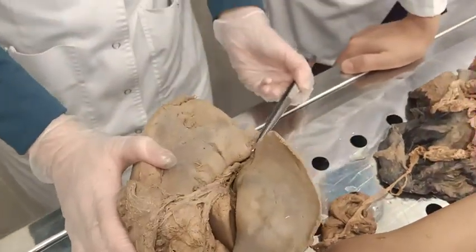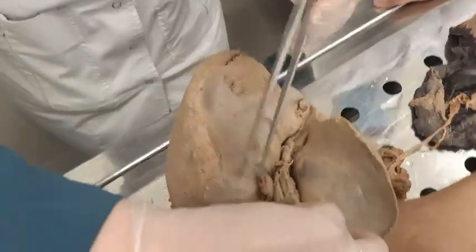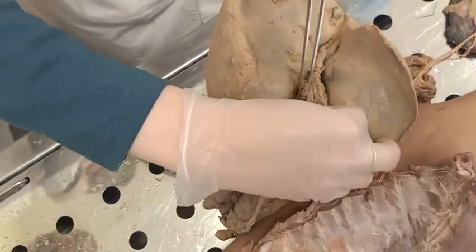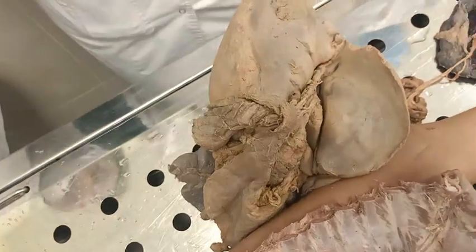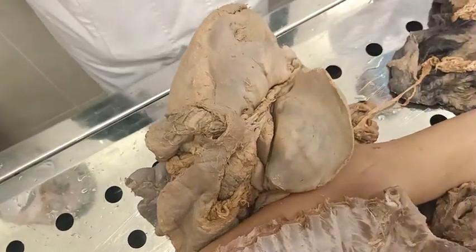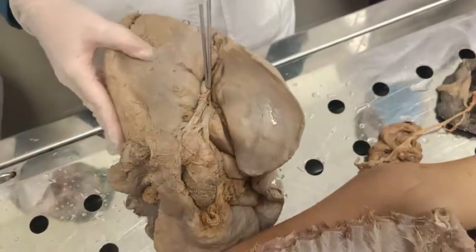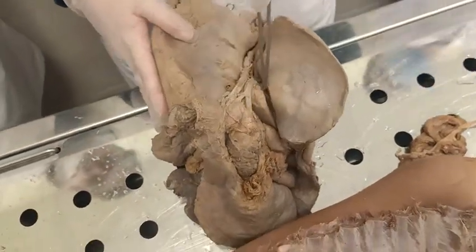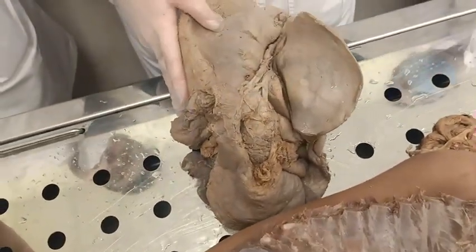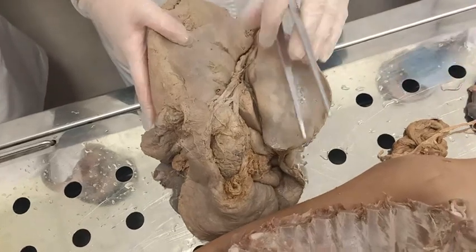And posteriorly from the gallbladder fossa, there is the fissure for the inferior vena cava. So this one is the inferior vena cava. Now we have to know the boundaries of the quadrate and caudate lobes. This is the quadrate lobe, lobus quadratus. This is the caudate lobe, lobus caudatus. Cauda means tail.